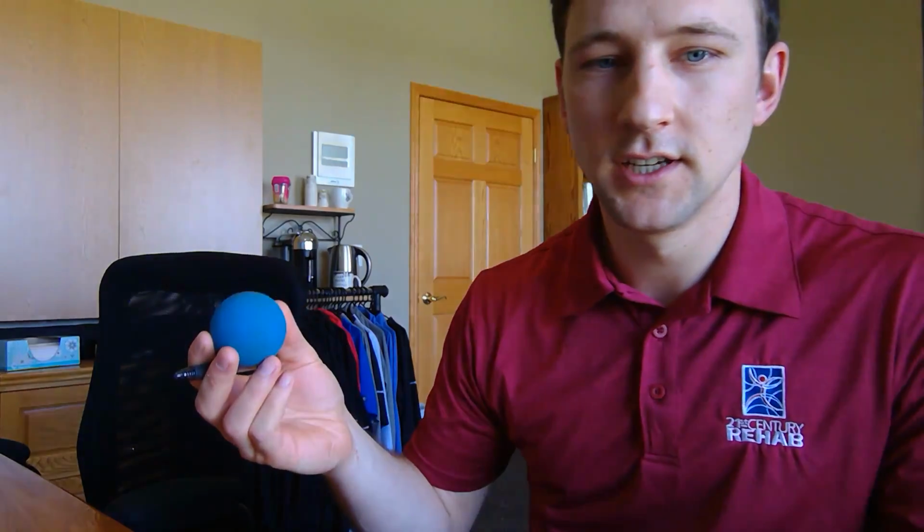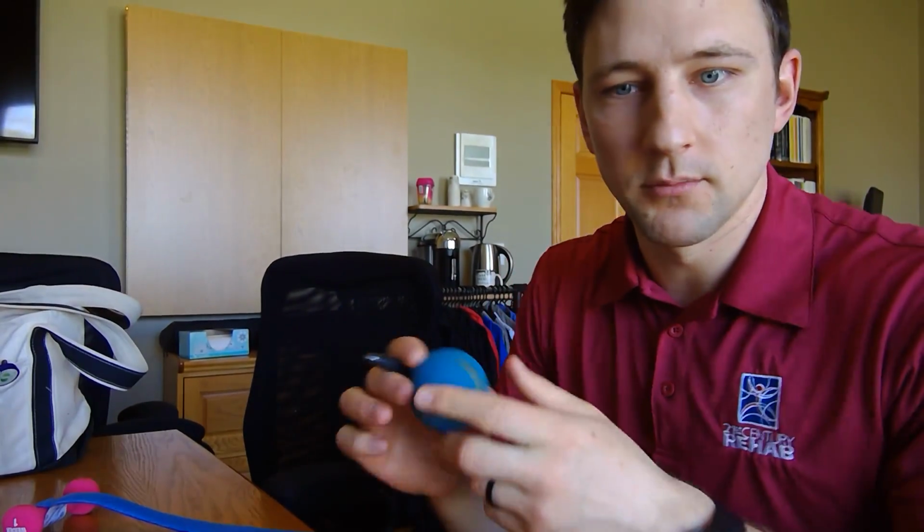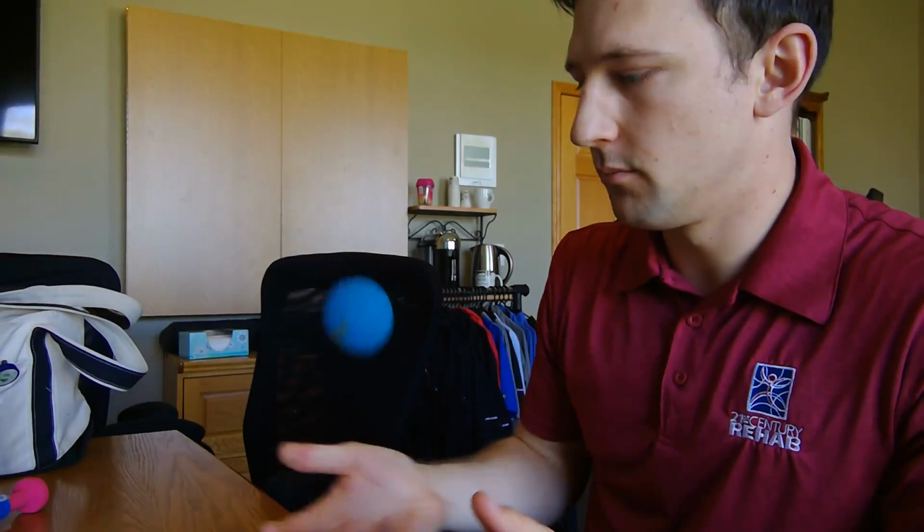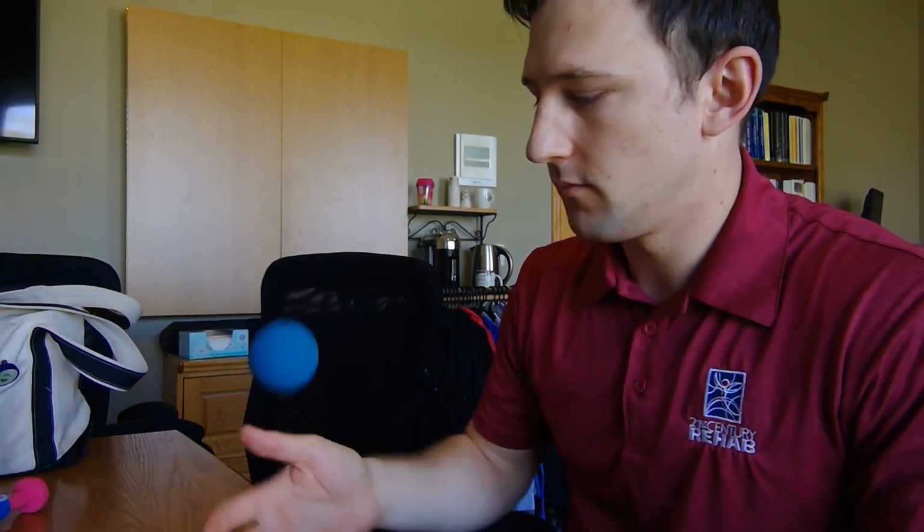So I'm going to move the camera actually and see how this works. So if you have a racquetball, it has a certain bounce or elasticity to it, and a natural bounce and elasticity within the racquetball allows it to come back and bounce without external effort being added to it, and we're not making the ball fatigue at all.